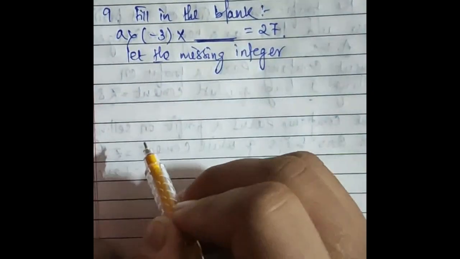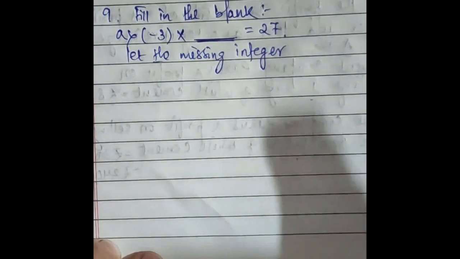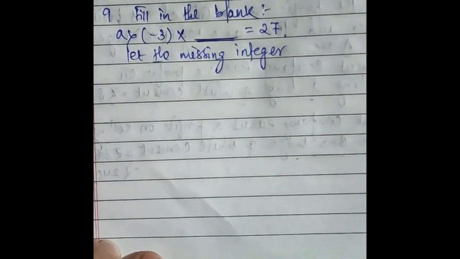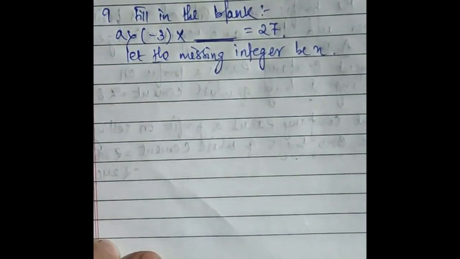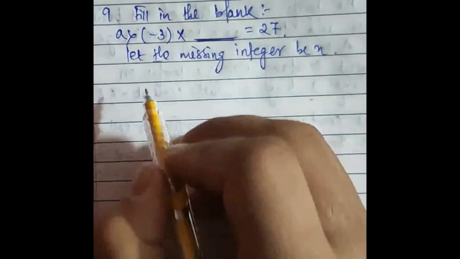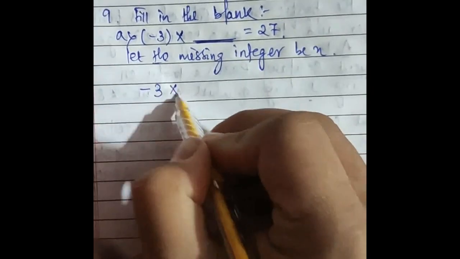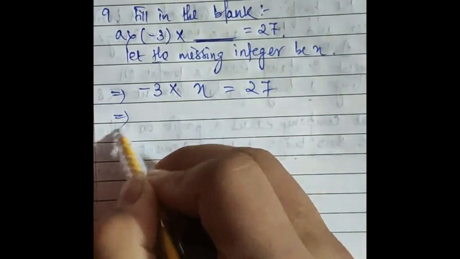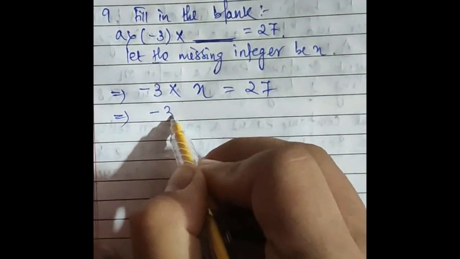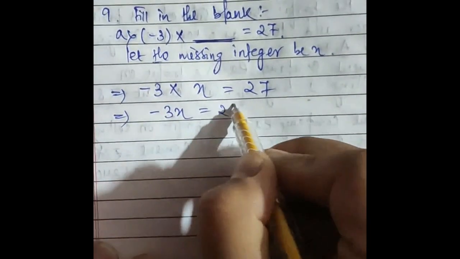It's better you write integer because we are solving chapter 1, and the name of the chapter is integer. So let the missing integer be X. In place of the blank we put X. Minus 3 into X is equal to 27, so minus 3X is equal to 27.